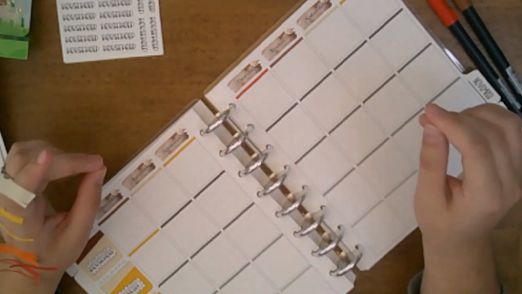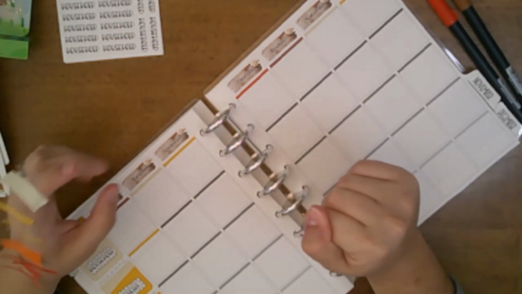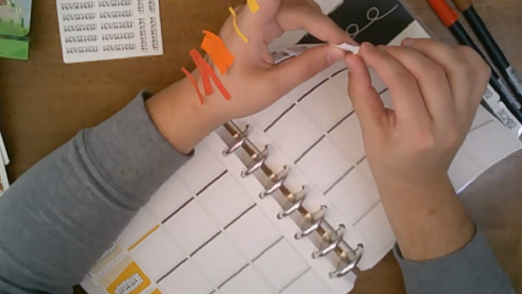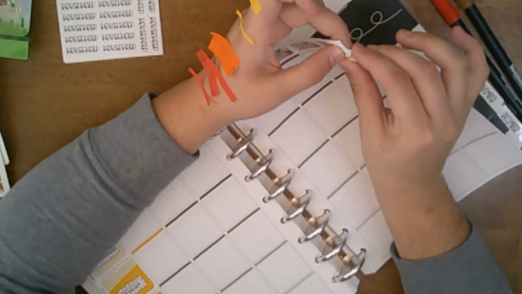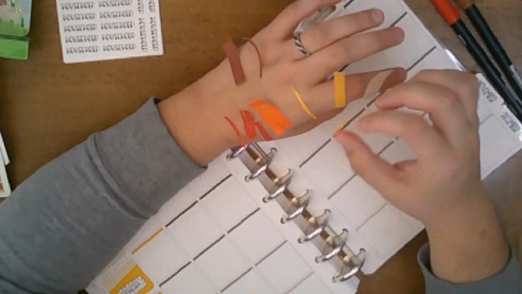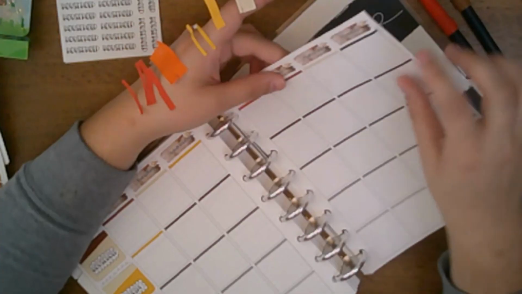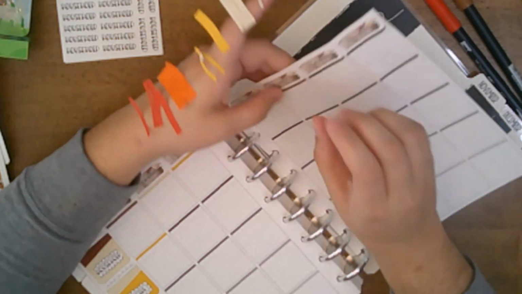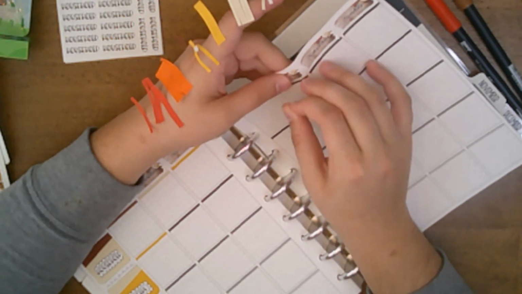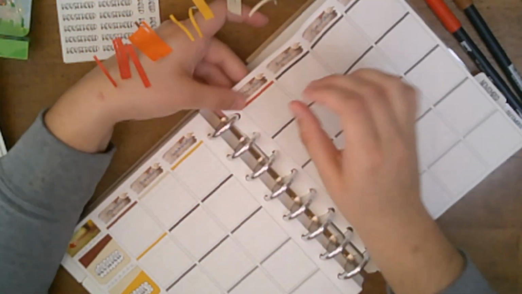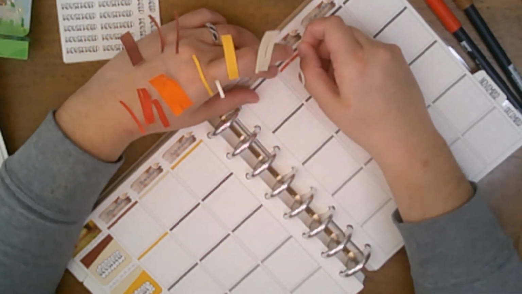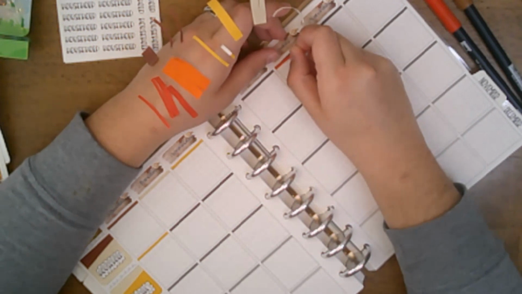I missed a color. I knew I was missing something. So I'm just gonna take these up really quick. No big deal. I'm gonna move this one here.